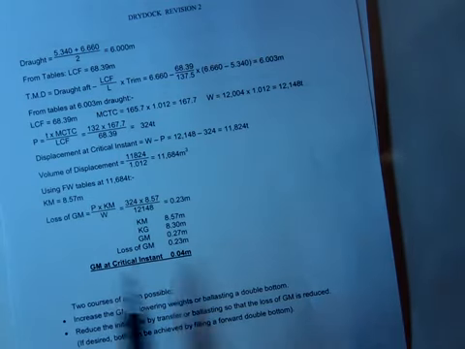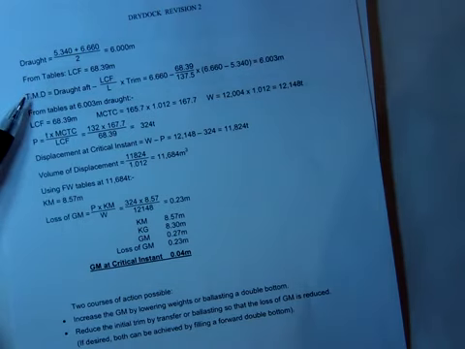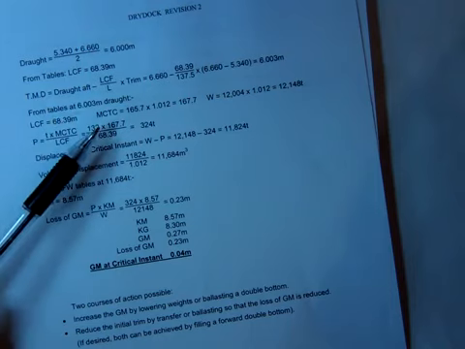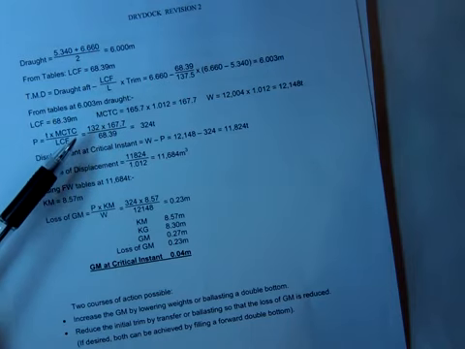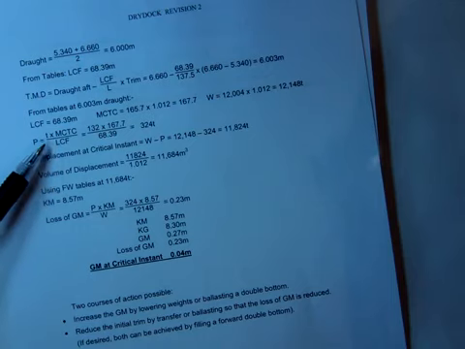So standard procedure here: always get your true mean draft, LCF, MCTC, displacement of the vessel, and then use the two formulas to solve the problem.